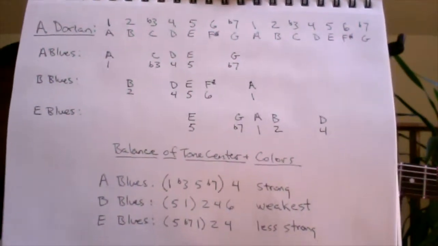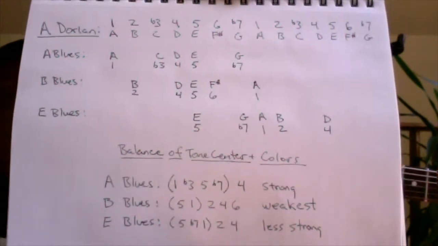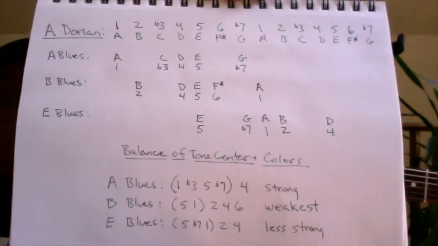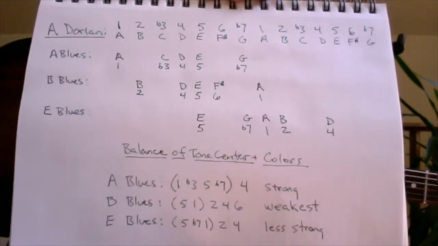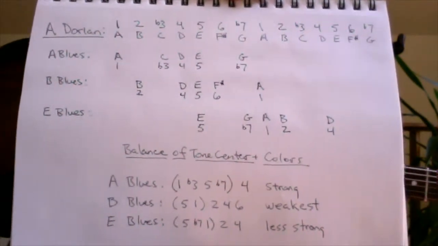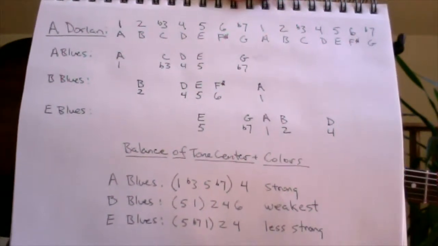It's a very strong sound, and that's what they're looking for. If you look at the B blues scale underneath, what you have in parenthesis, just the 5 and the 1 are in the tone center of the Dorian scale when you play B blues. And you have all 3 colors. So it's out of balance in terms of tone center and colors. There are more colors than tone center.